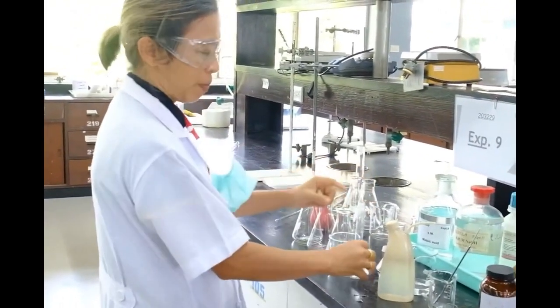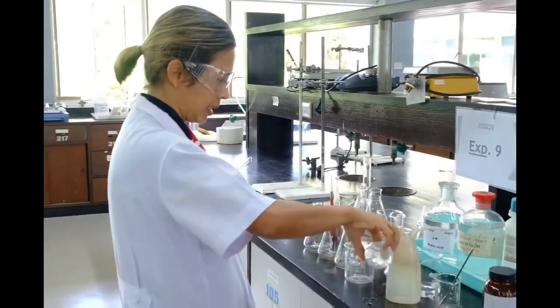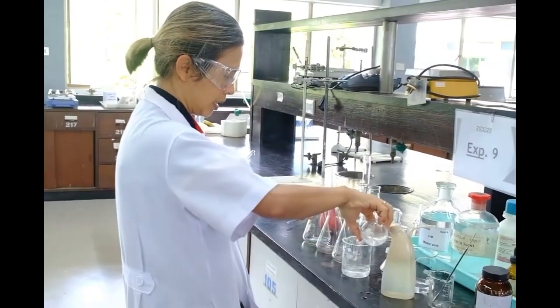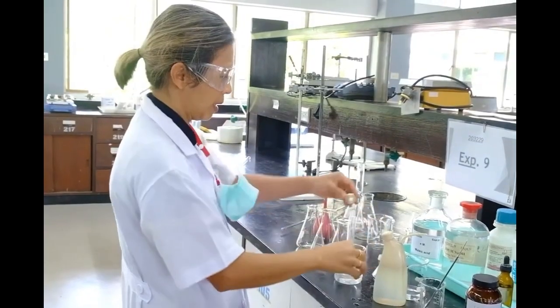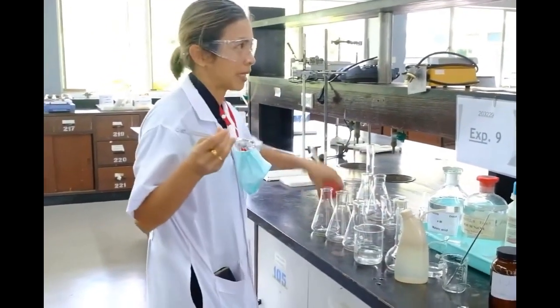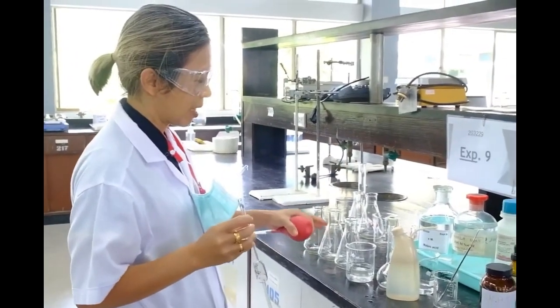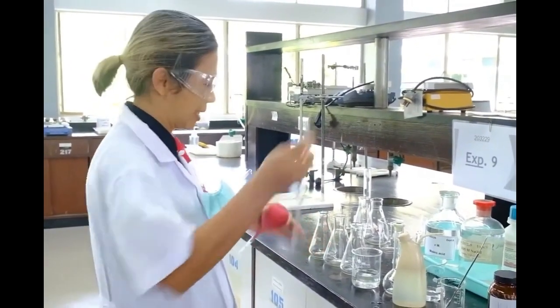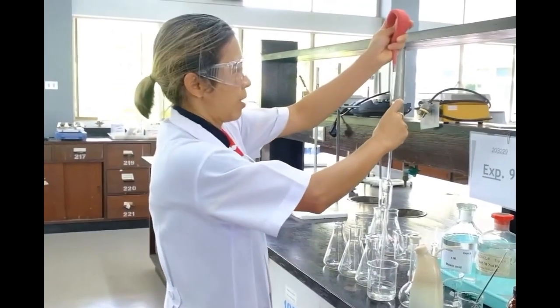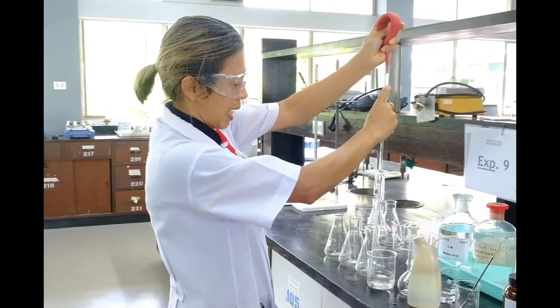The mouth of the volumetric flask is quite small, so we'll pour it into a beaker instead. For this experiment, we'll be titrating 3 times, so we'll pipette the solution 3 times into an Erlenmeyer flask. When pipetting, keep the tip of the pipette at the bottom of the container.